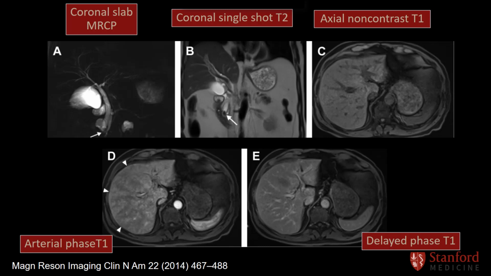Now you give contrast. The contrast also adds value because you can see all of this heterogeneous enhancement in the arterial phase. And this sort of patchy arterial enhancement is characteristic. Well, I shouldn't say it is a characteristic finding, although it's not a specific finding for cholangitis. And that normalizes on the delayed phase images. So these aren't hypervascular lesions. This is a patient with cholangitis.